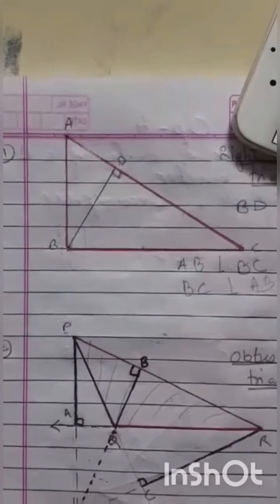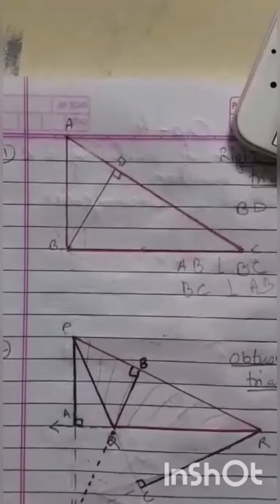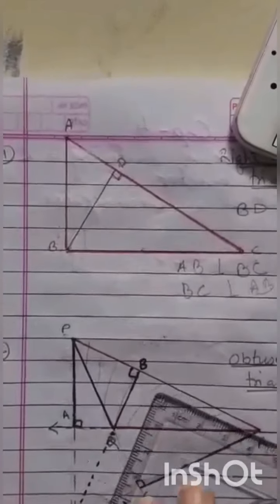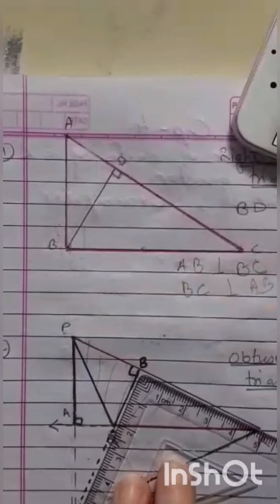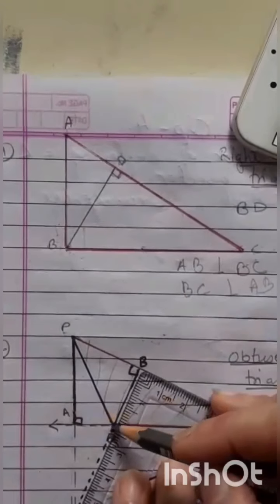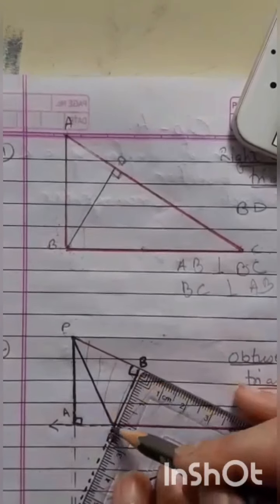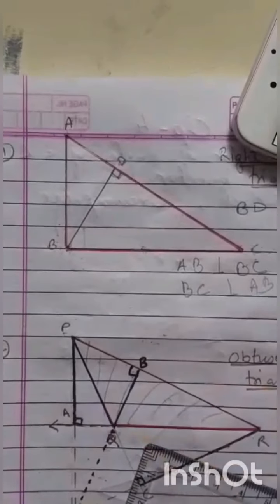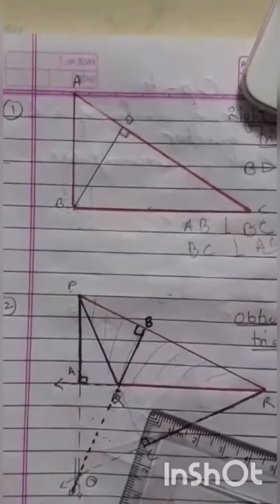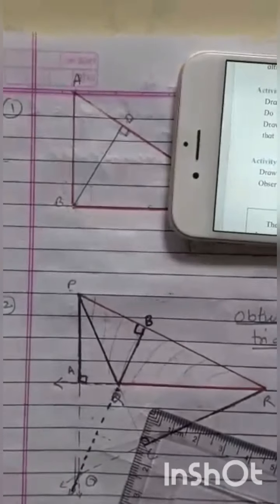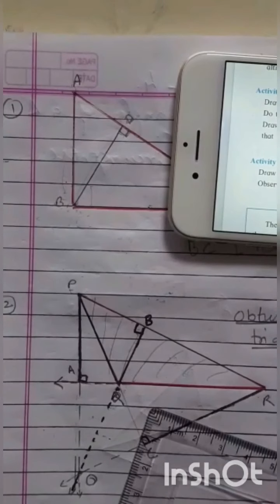So using a set square, I'll keep it like this, one edge on this PR, I'll be drawing a perpendicular line and this is one altitude. Now we have very special altitudes in an obtuse angle triangle.